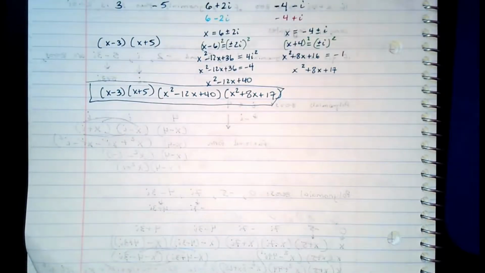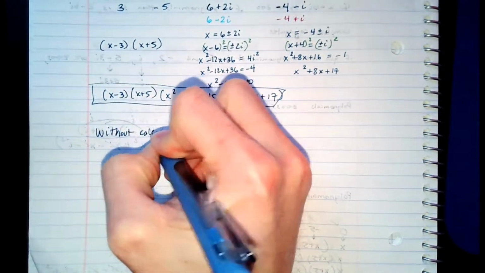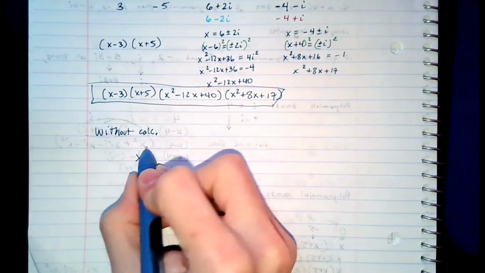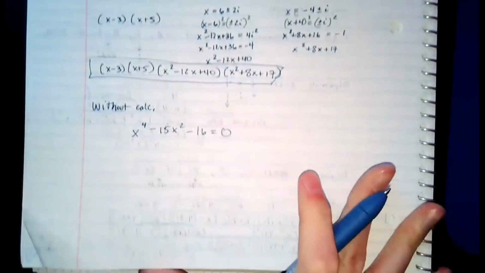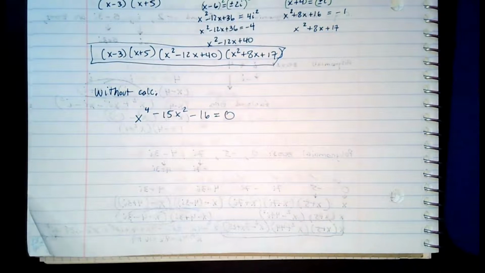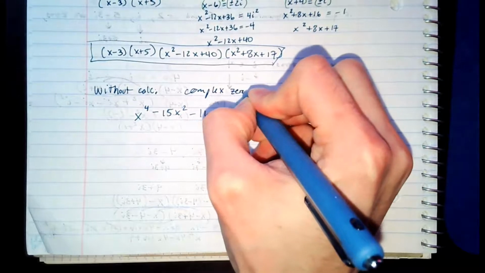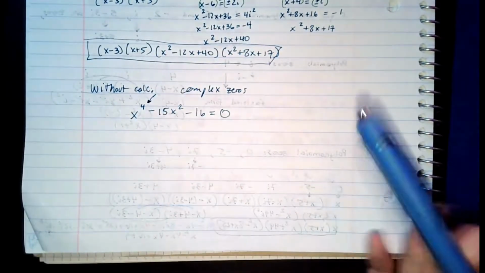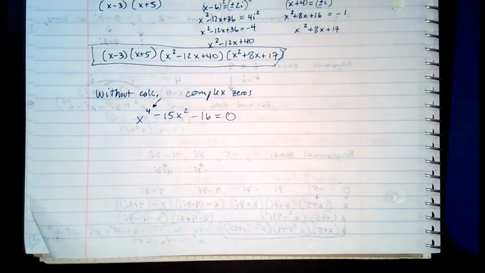Okay, to wrap up 4-6, I'm going to do one more example of finding complex zeros. This one is strictly without calculator. X to the 4th minus 15x squared minus 16 equals 0. So the reason that this one is strictly without calculator, if I tell you to do any of these without a calculator, that means you have to have a way to factor them. Since we're finding complex zeros, I see the degree is 4. I know we need 4 answers. So looking at this, I'm hoping you know how to factor this.